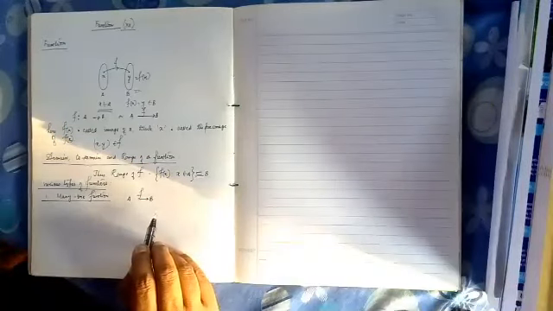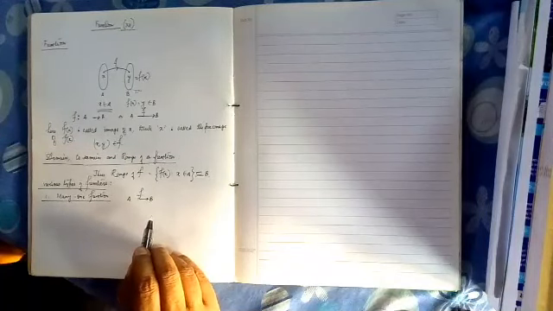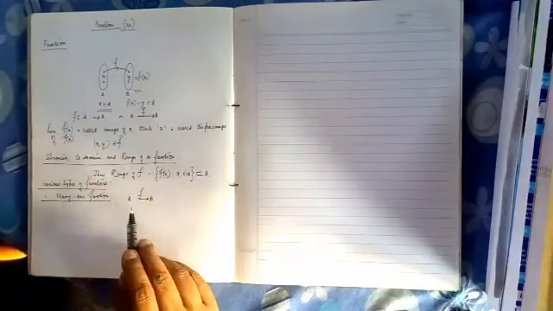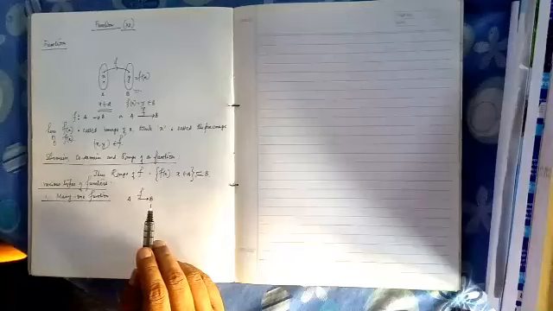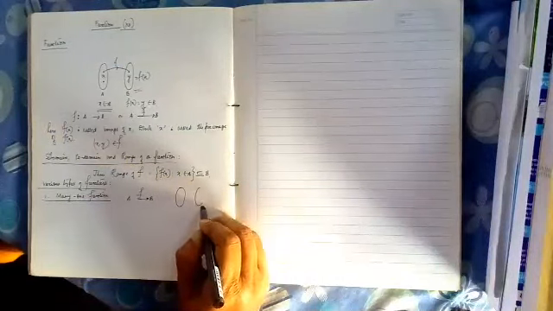A function A to B is said to be many one if two or more than two elements in A have the same image in B.